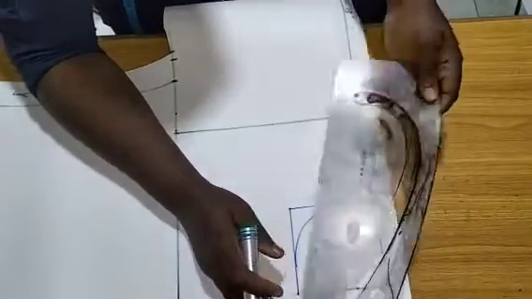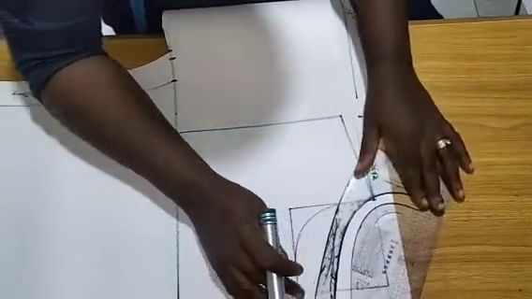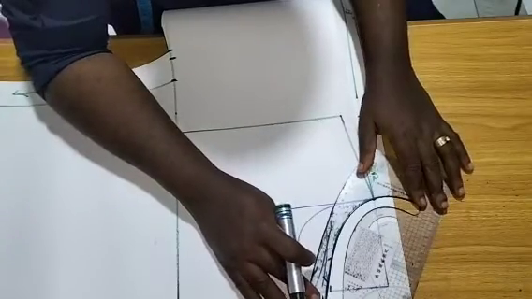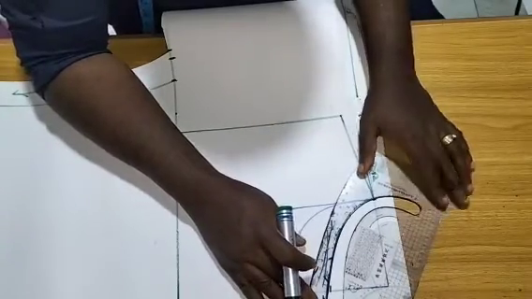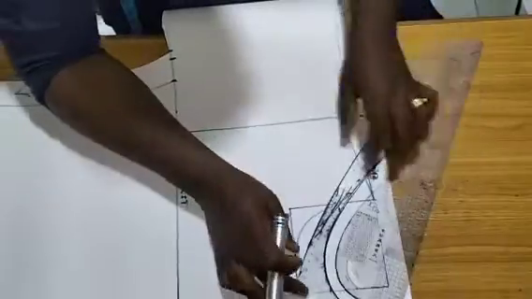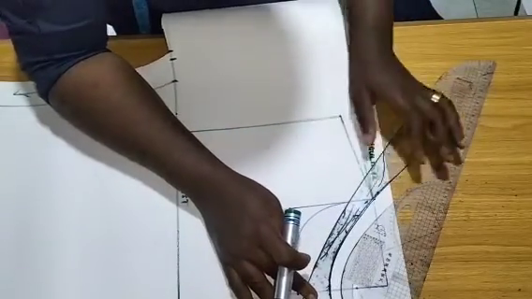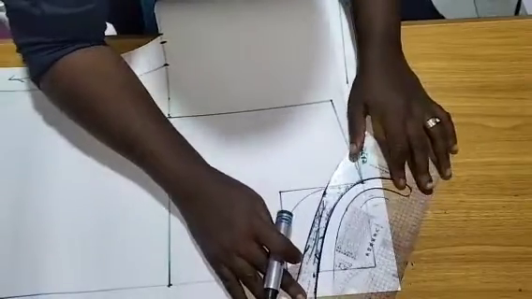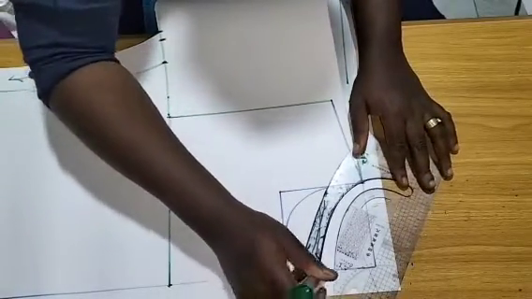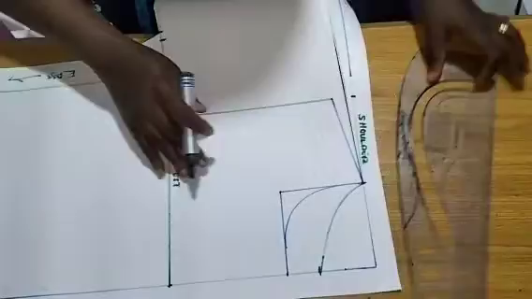I don't want to be quick in creating the neckline, okay? At the end of the day, it depends on the fabric you are going to use as well. So I'm just trying to place my pattern ruler to give me a desired neckline.